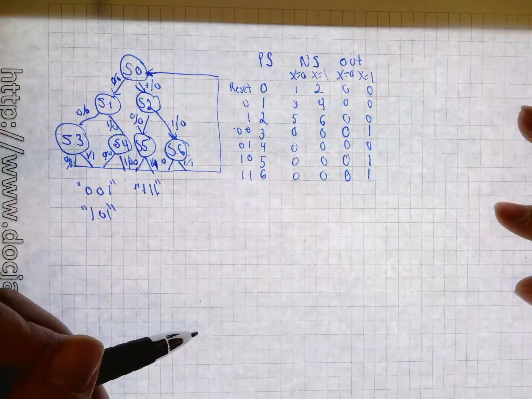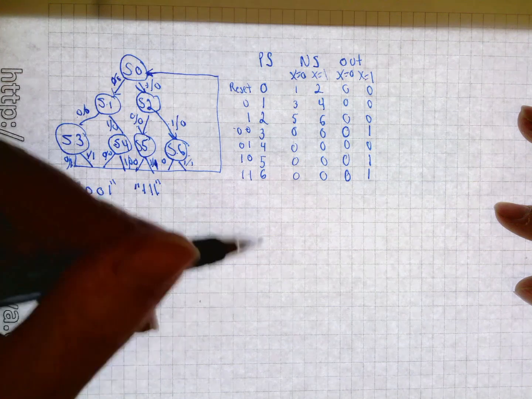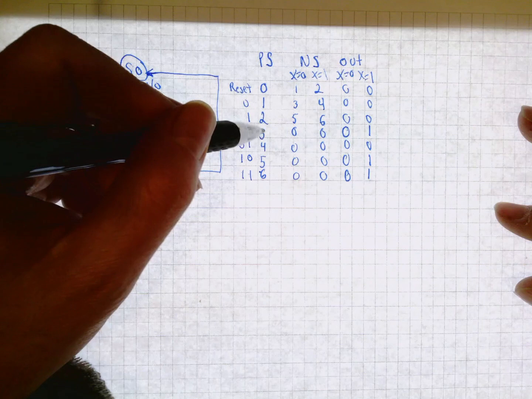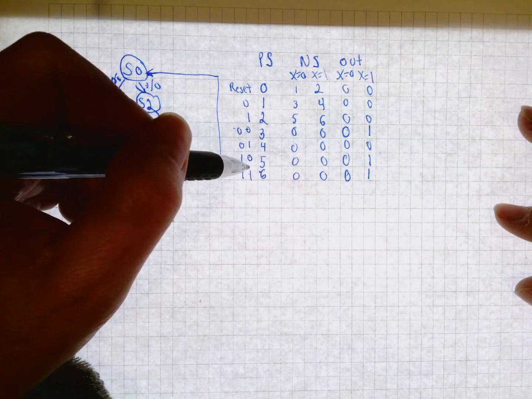So now you have your present state, next state diagram. Your next step is to do your row reduction. Your row reduction is going to look for outputs which are the same and next states which are the same. So for example, it looks like states 5 and 6 and even 3 all have the same, well, let's say equivalent impact.